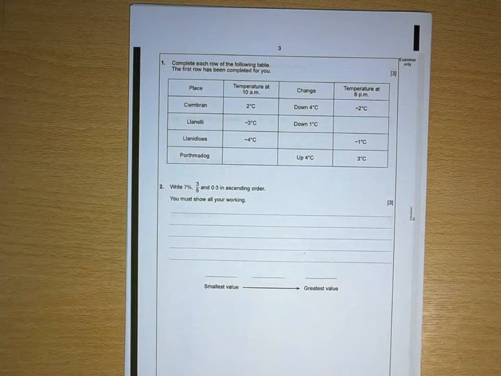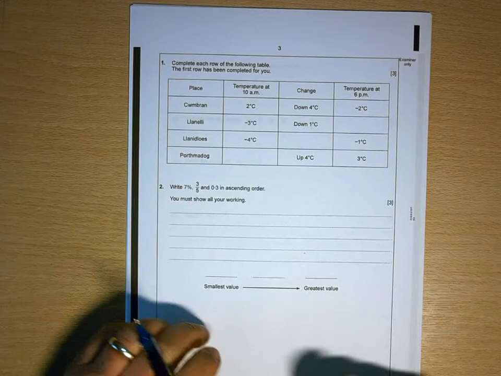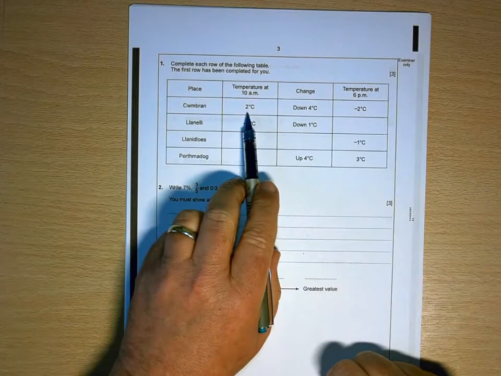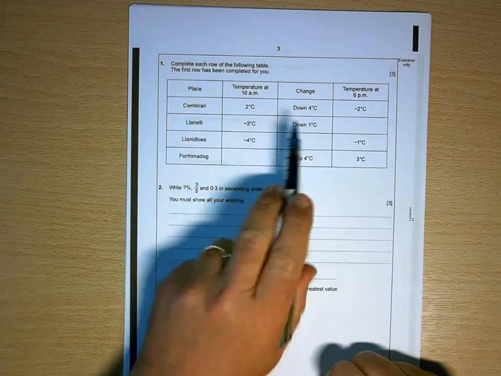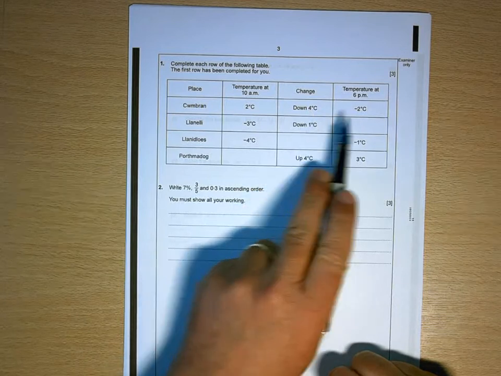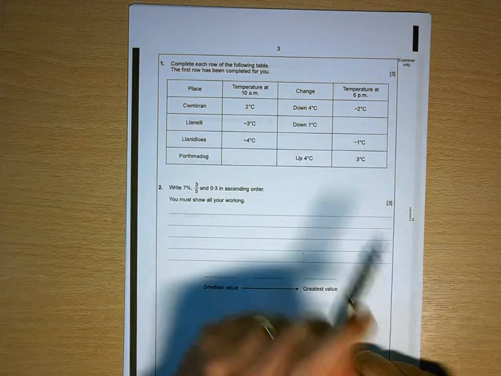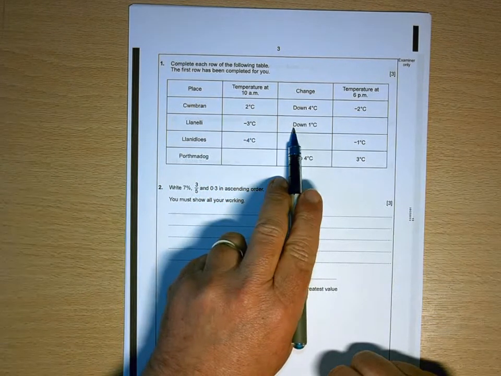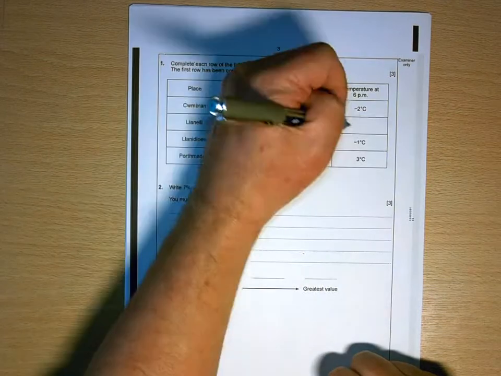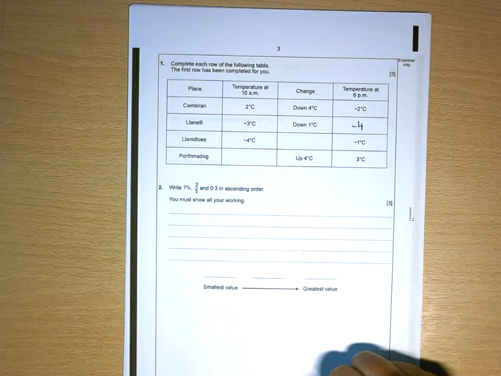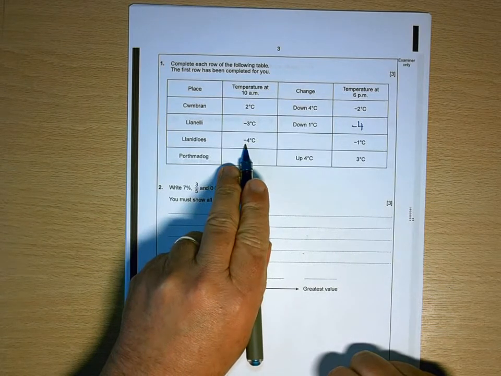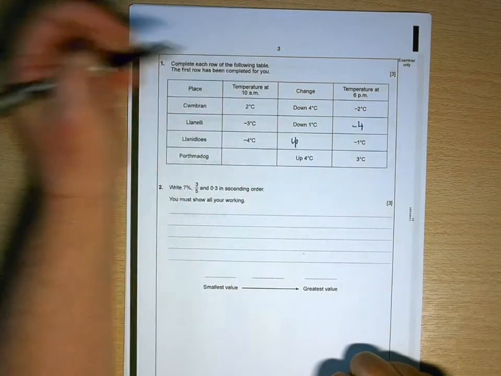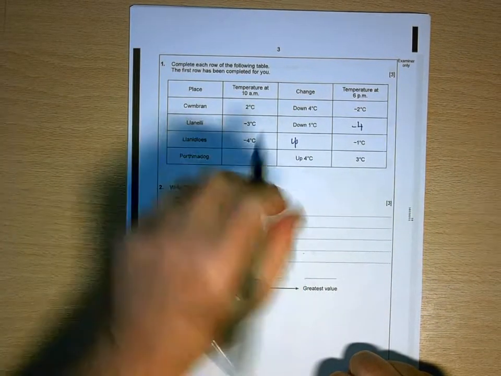Question 1. Complete each row of the following table. The first row has been completed for you. So this is a directed numbers or negative numbers question. If the temperature at 10 AM is 2 degrees and it falls by 4 degrees, it ends up at -2. So if the temperature is -3 degrees, and it goes down, so it gets colder, it's going to be 1 degree below that, which is -4. If we start at -4 and end up at -1, the temperature has risen, so it's gone up by 3 degrees.